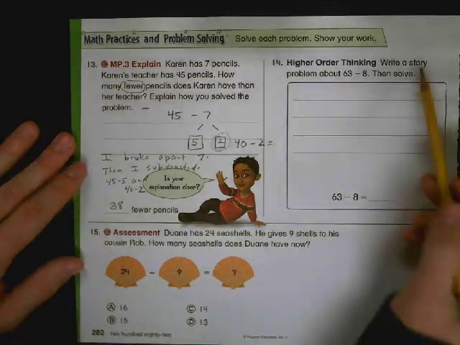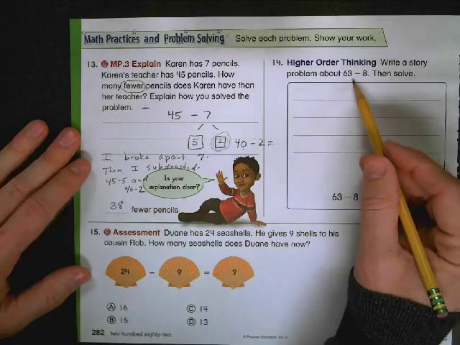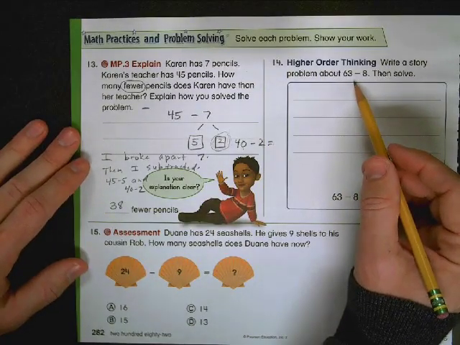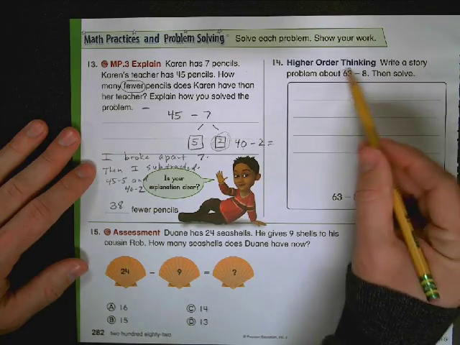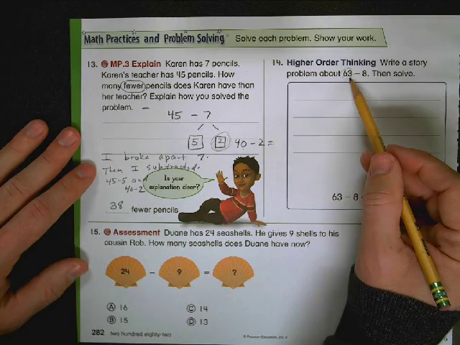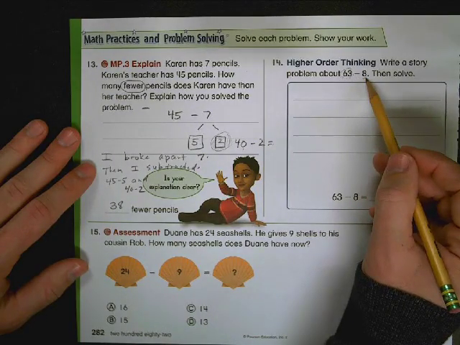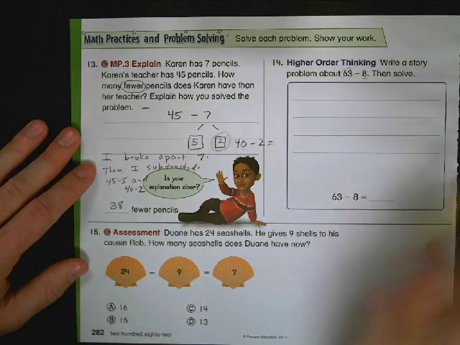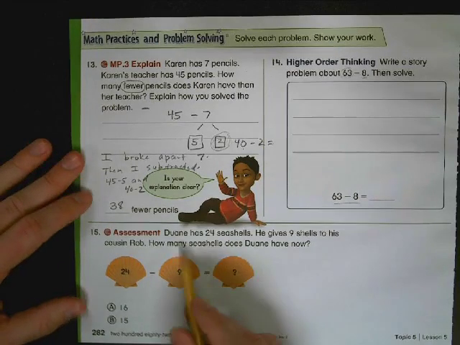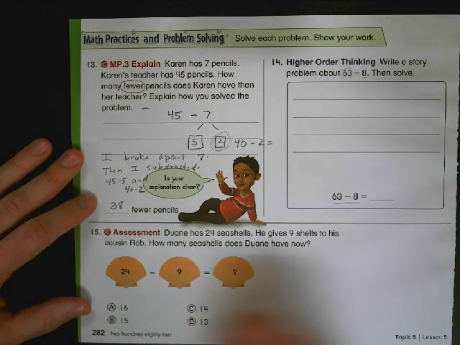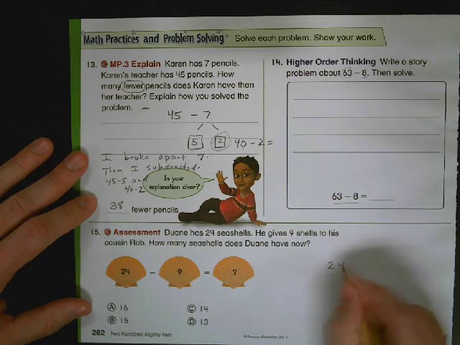This one, you're writing a story problem. Johnny has 63 Pokemon cards. He gives 8 to Ram. How many are left? Solve them. Down at the bottom, Dwayne has 24 seashells. He gives 9 to his cousin Rob. How many seashells does Dwayne have? It's 24 minus 9.